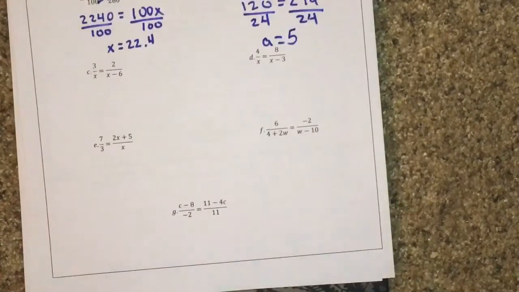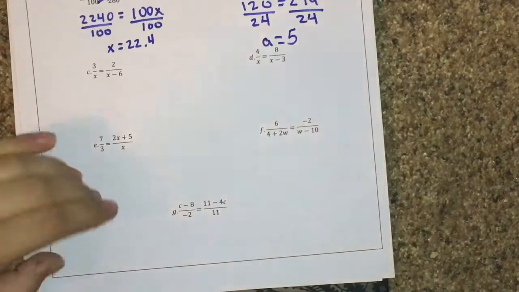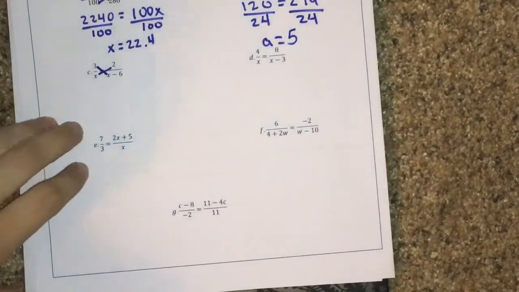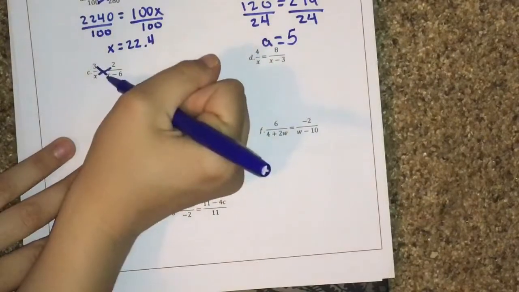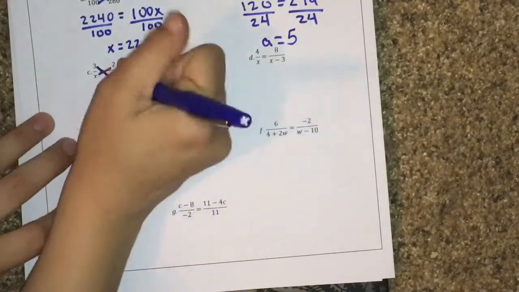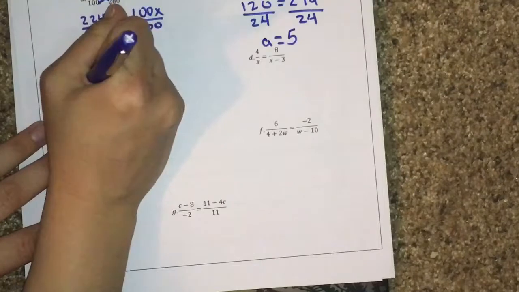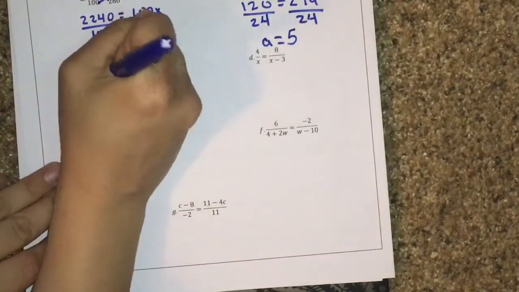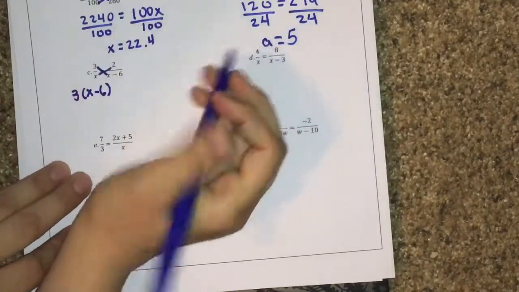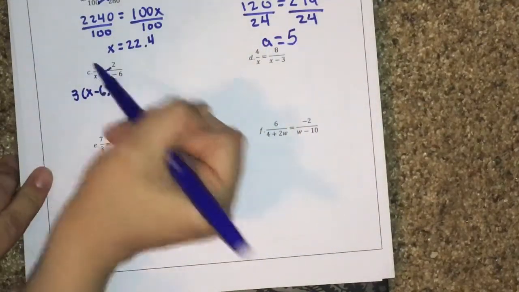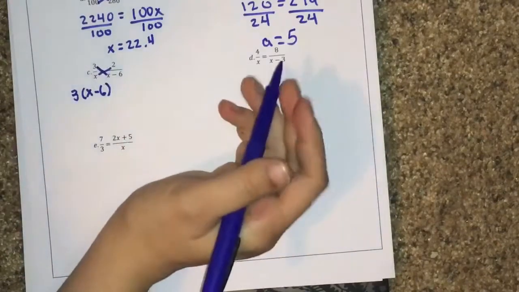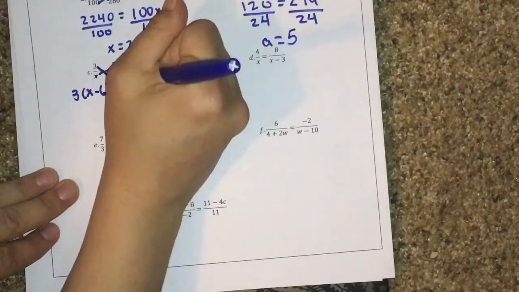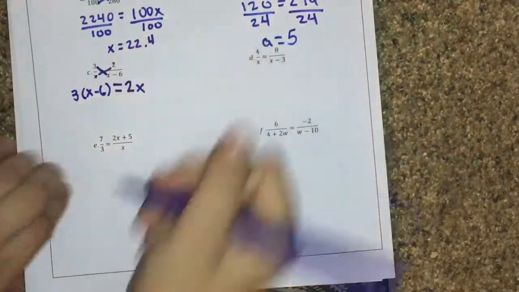We get into some more complicated ones here. When you are doing the cross product of these to figure out what x equals, notice that you have a full x minus 6 here. You need to make sure that when you multiply the 3 times x minus 6, that you put the x minus 6 in parentheses. This is telling us that the 3 gets multiplied to the x and to the negative 6. And it equals x times 2, which is 2x.